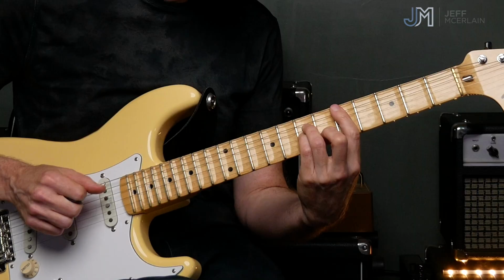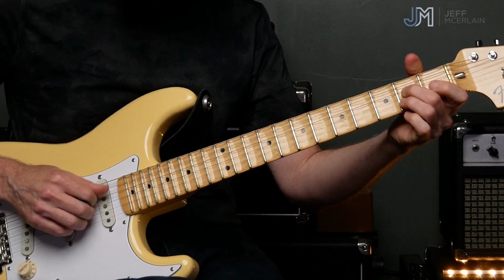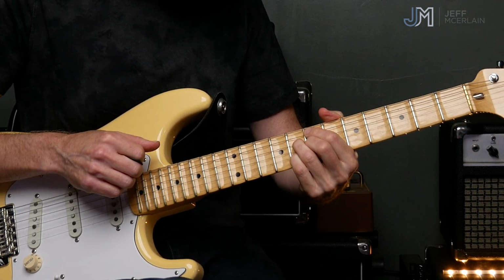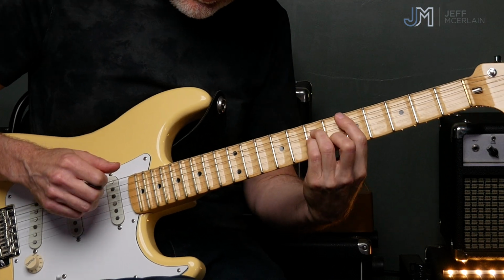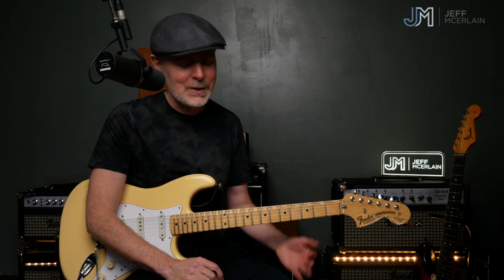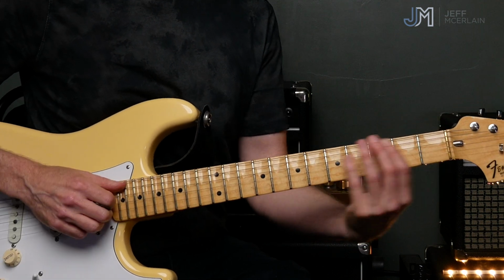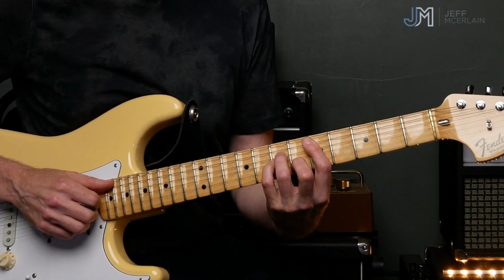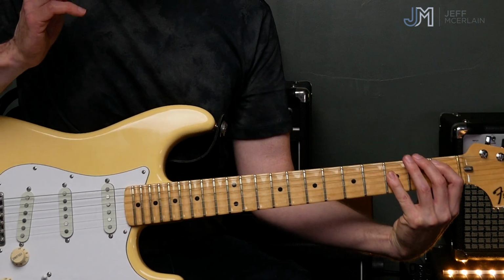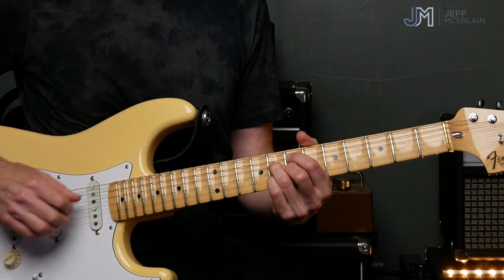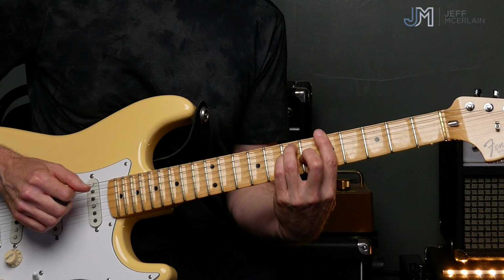Basically what's happened. A perfect example of this is the solo section from Mr. Crowley by Ozzy Osbourne. Unfortunately, I cannot play you that music because Sharon and Ozzy will demonetize and give me a copyright strike. But I can talk about the chord changes. So I have D minor to B flat, C, D minor, B flat, E minor 7 flat 5, A7, A major to D minor.